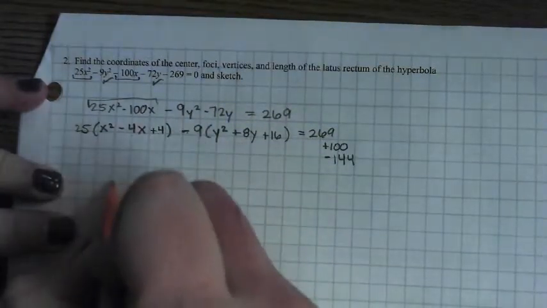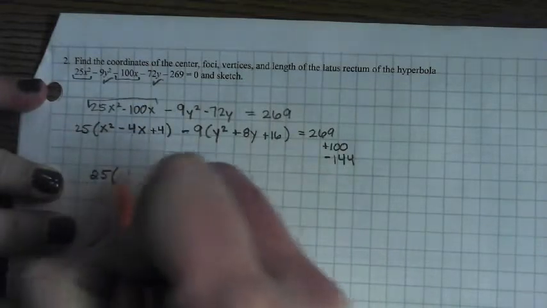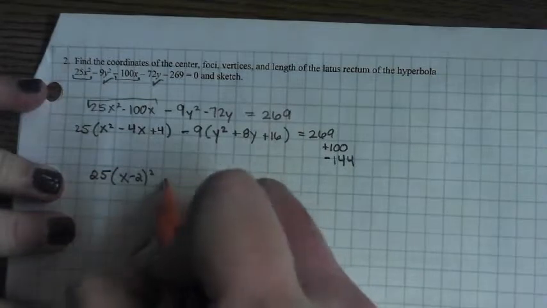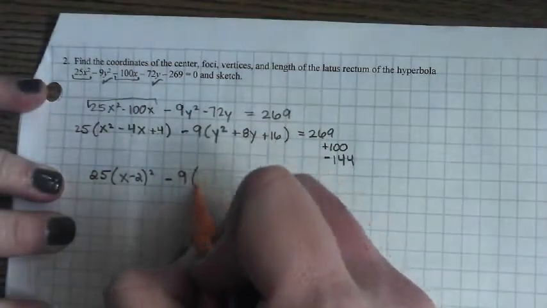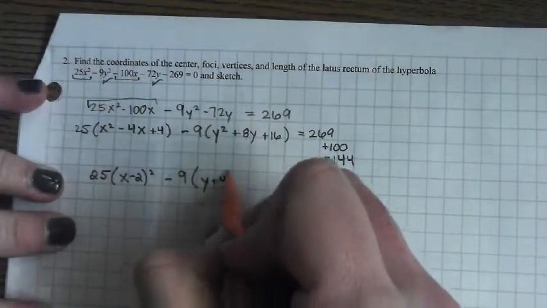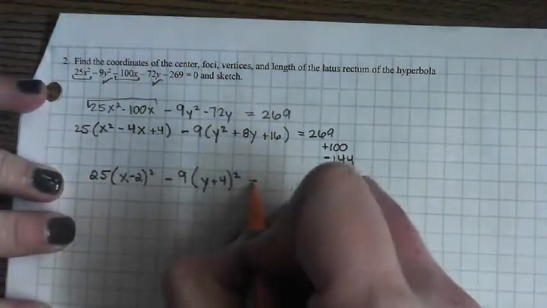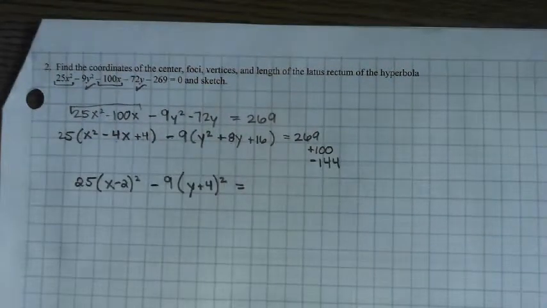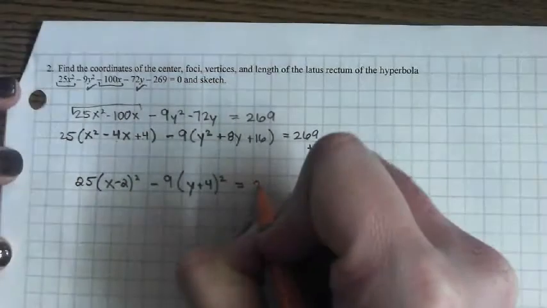So what this does for me when I factor is it gives me 25, and then this factors into x minus 2 squared, minus 9, and this is y plus 4 squared, equals, and then 369 minus 144 is 225.